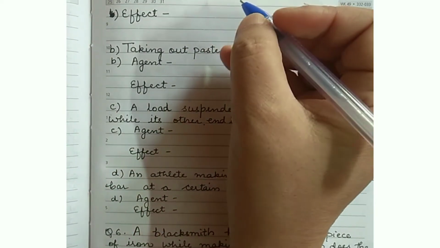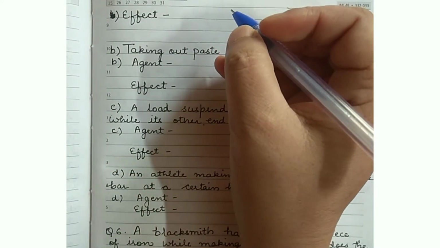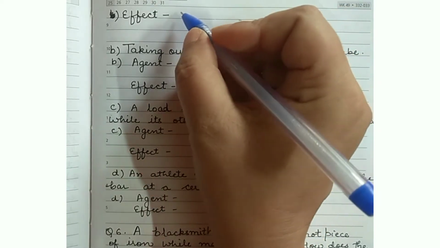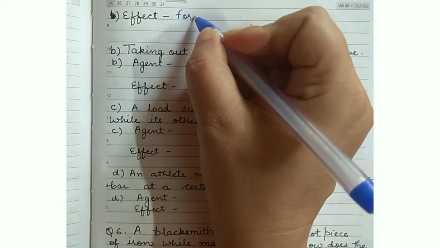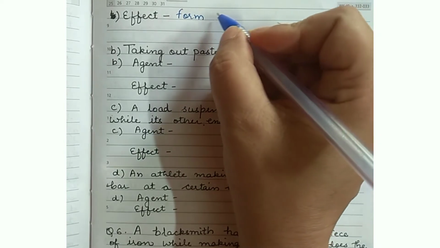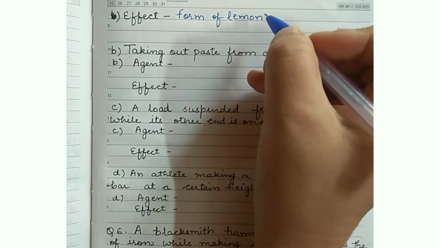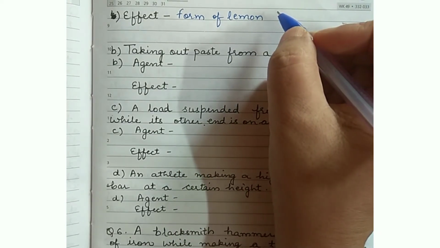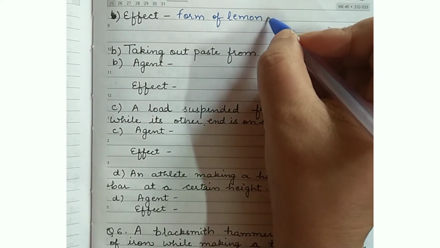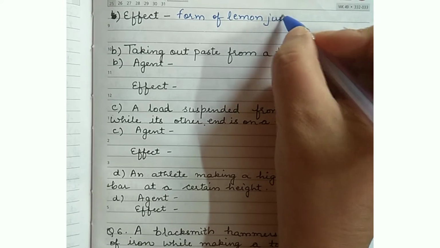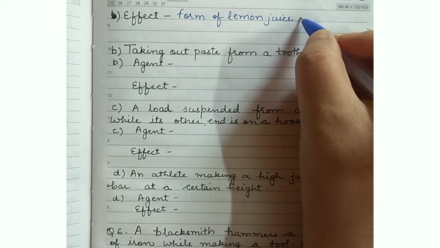You will find that lemon juice comes out from the lemon. Okay, this is the result. This is the effect. Effect means what is the result? So form of lemon would changed. Okay, now the liquid comes out from the lemon, which result in the change of the shape.